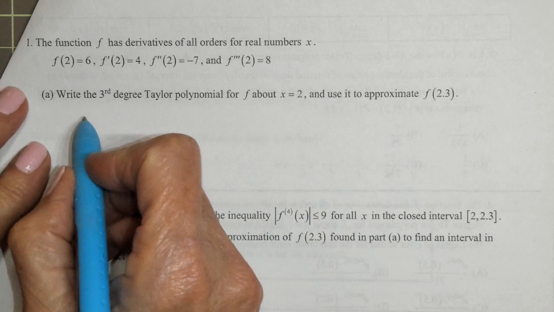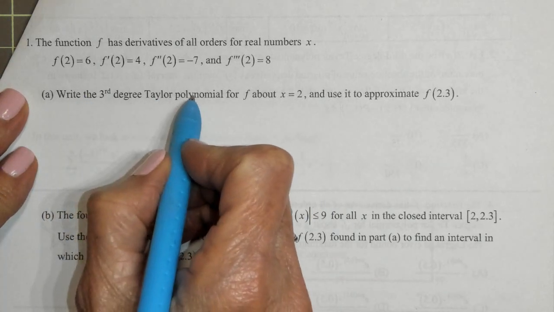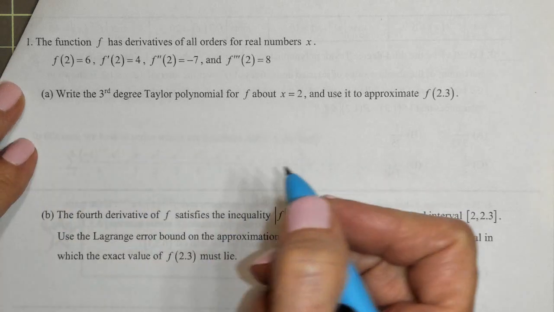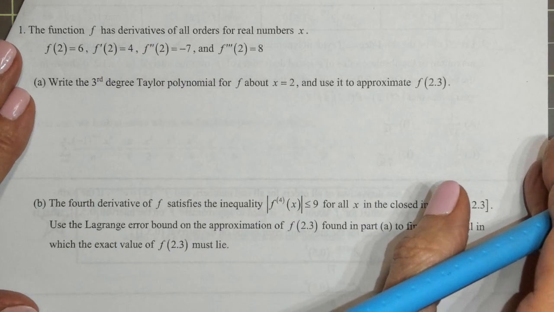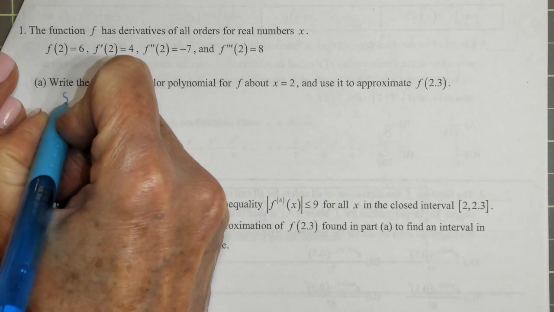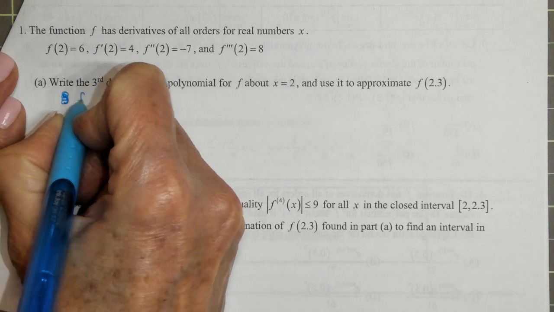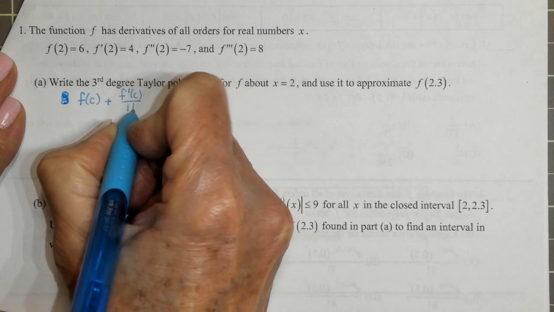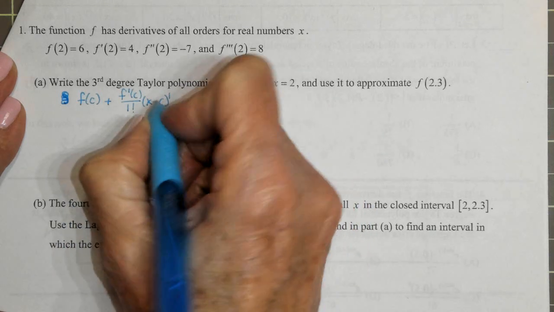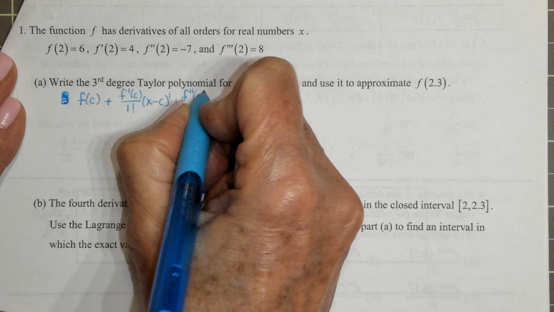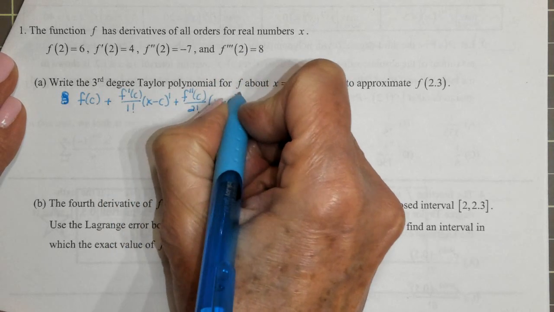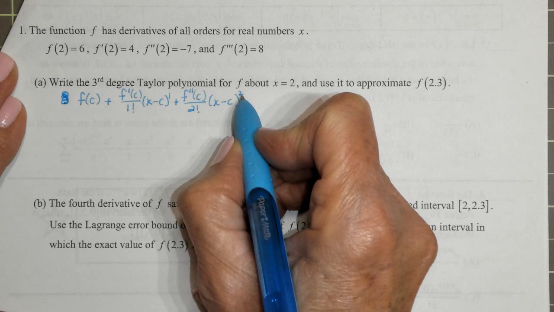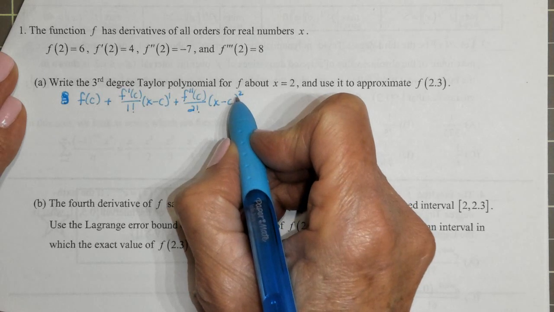So first things first, I do what they say to do. Write the third degree Taylor polynomial for f about 2. I am using my format for Taylor series. That says f at c is my constant term. Then I go to f prime of c over 1 factorial times x minus c to the first power. Then I go to f double prime of c over 2 factorial times x minus c to the second power. The derivative, the factorial, and the power always match. Always match. If you're not matching those, you're doing it wrong.